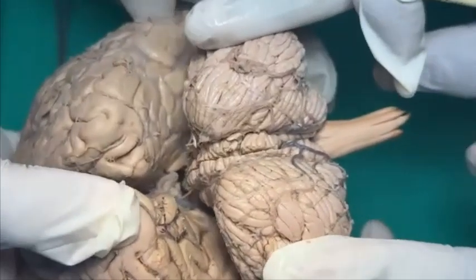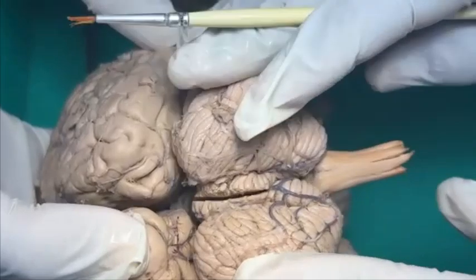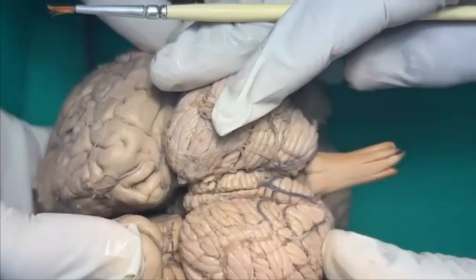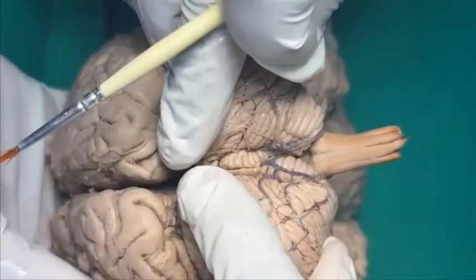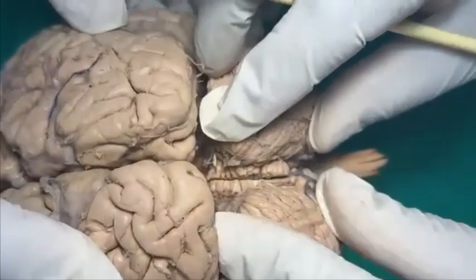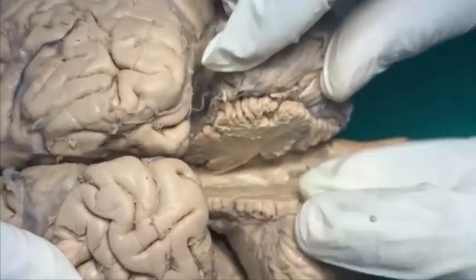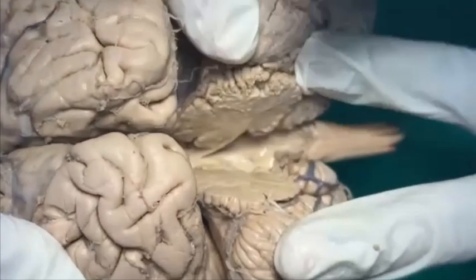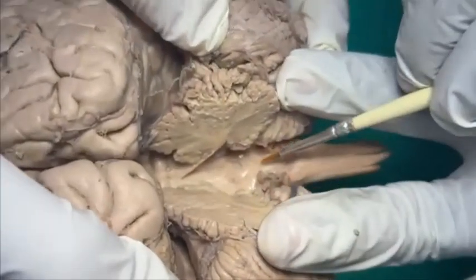Now, as we all know, the fourth ventricle is a cavity of the hindbrain, so we are entering from the posterior aspect. Here you can see the cerebellum; we have cut a section of the cerebellum. Now, as we cut the section of the cerebellum, you can see inside this the posterior surface of the pons and the open part of the medulla.